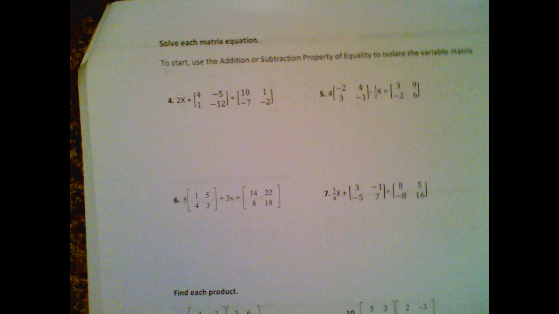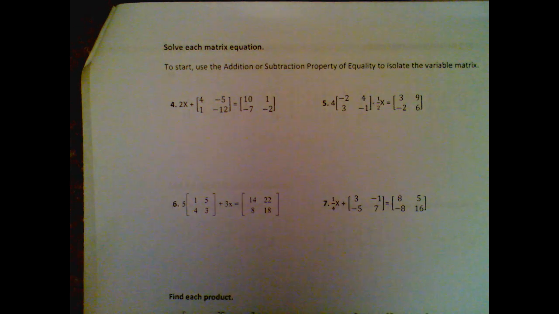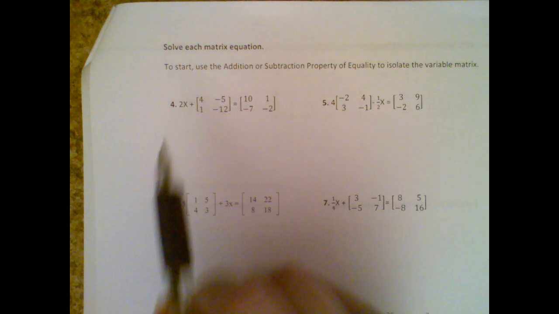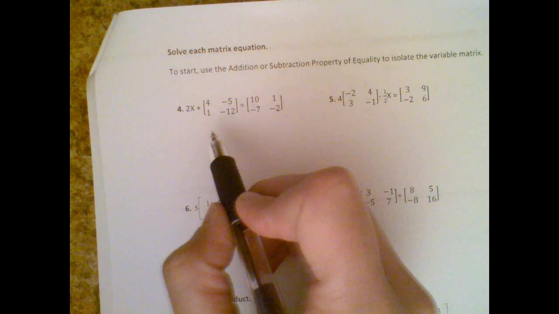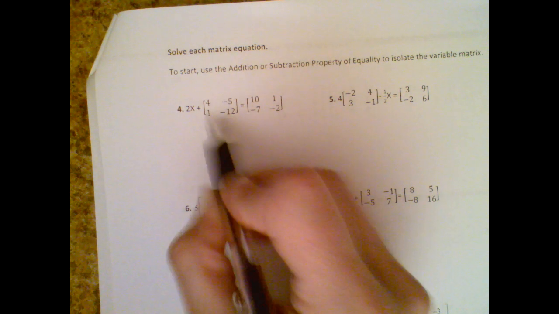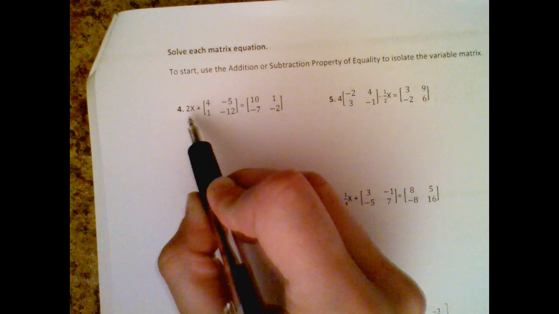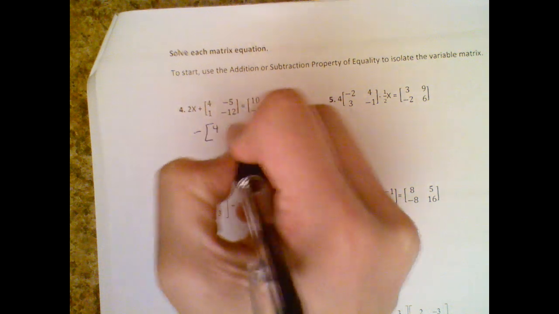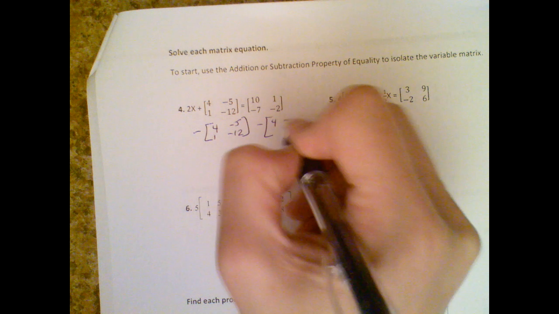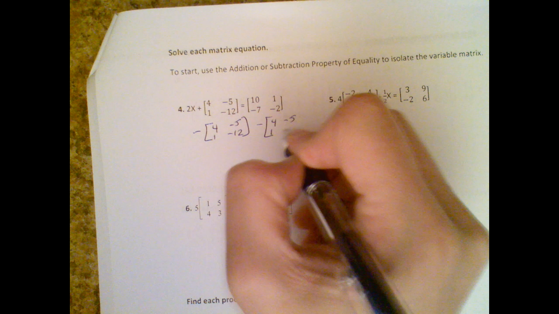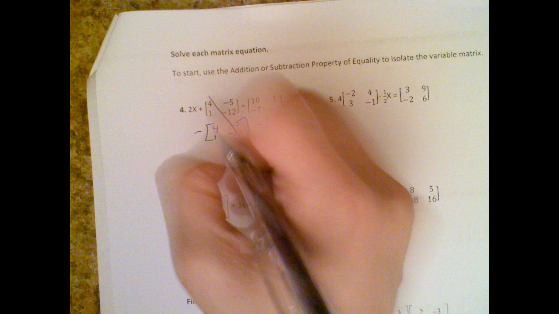Now the next type of problem we're going to take a look at, we need to solve this matrix X. It's just like 9.1, we want to solve for the equation. So to start off with, we are going to subtract this matrix over so we can get that 2x by itself. So then those will cancel out.